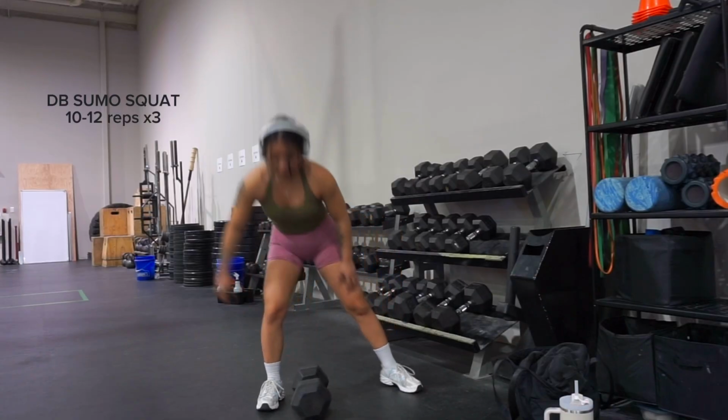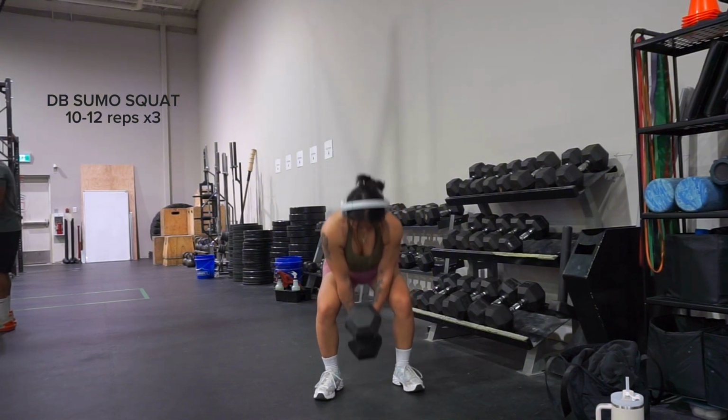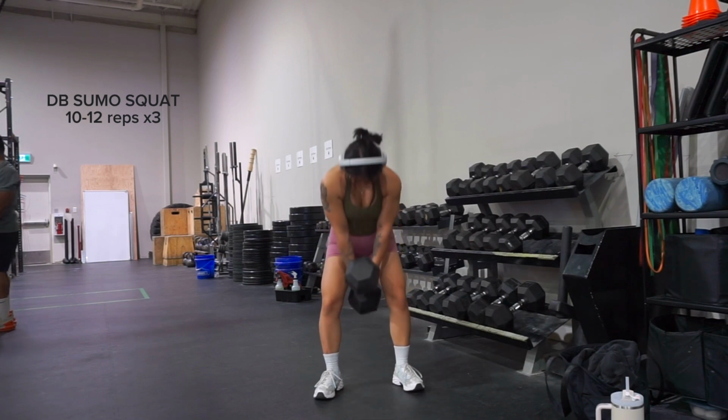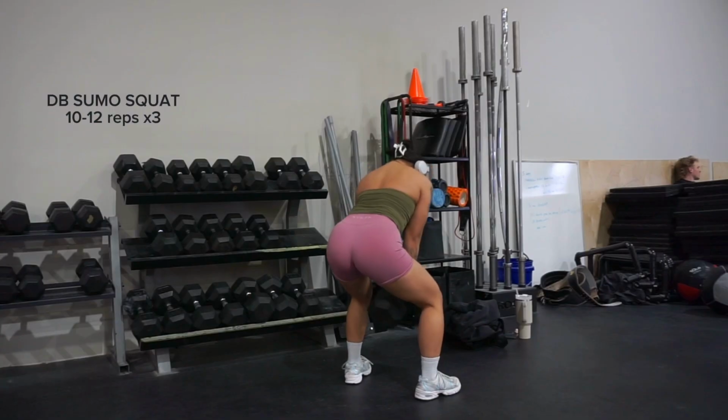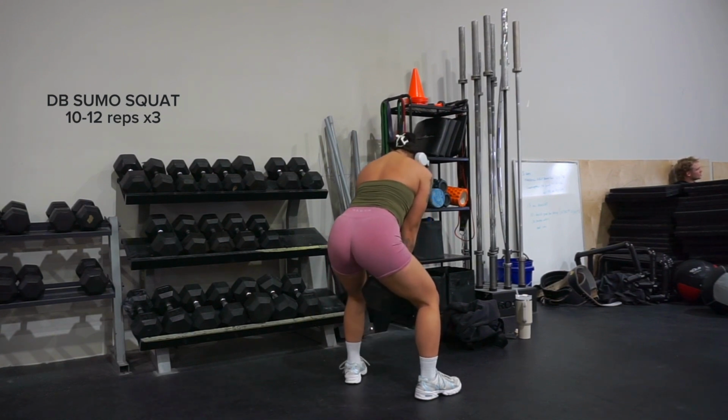Next exercise is the dumbbell sumo squat. As I said earlier, this is a modified workout because of my ankle, but I would normally do a unilateral exercise such as Bulgarian split squats or any lunge variation. Make sure your feet are around shoulder distance apart, pointing your toes slightly outwards. As you're squatting, you want to lean forward to target your glutes.